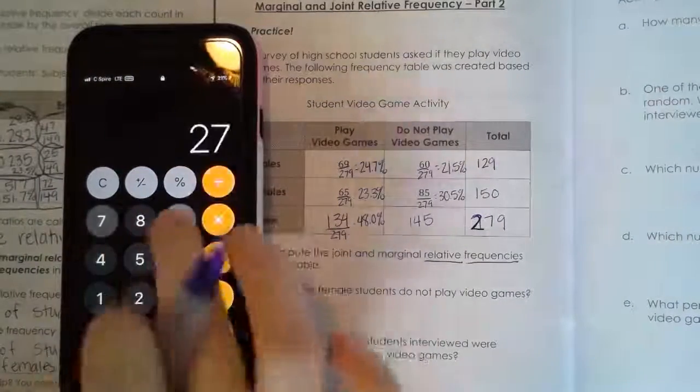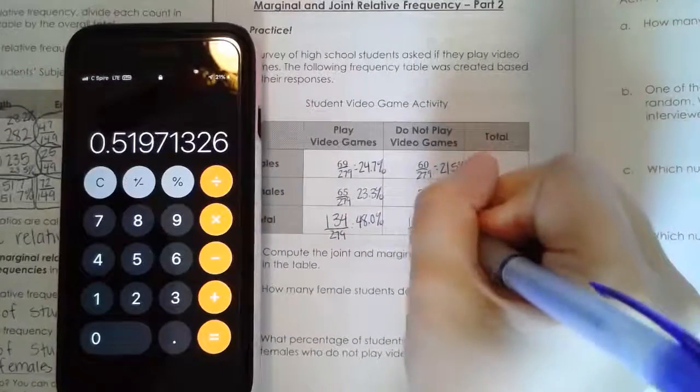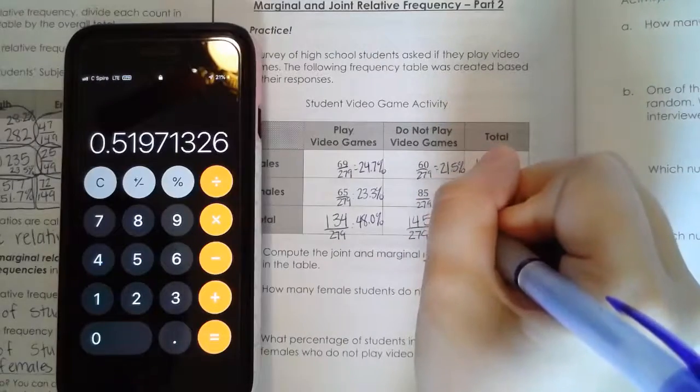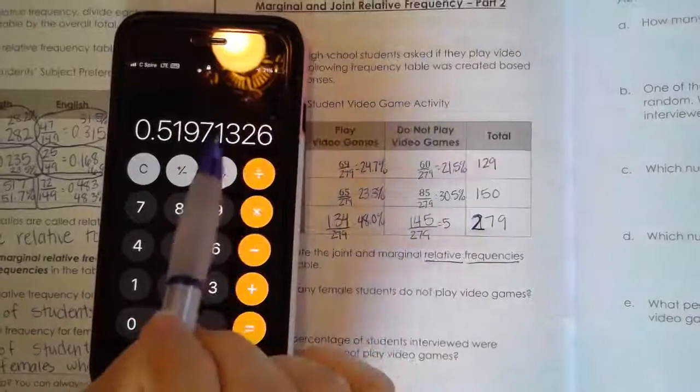145 out of 279. I know this is probably boring to watch. You can fast forward through this and just do it yourself if you want, but make sure you do write it down. That would be 50. Okay, so this is a weird rounding situation. I just want to make sure you understand it.